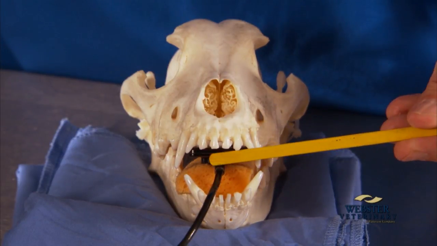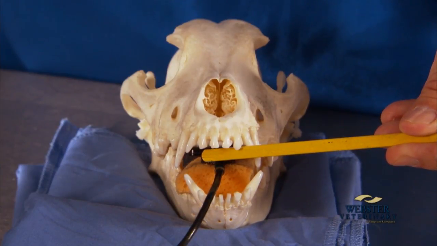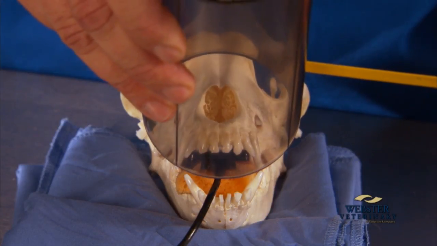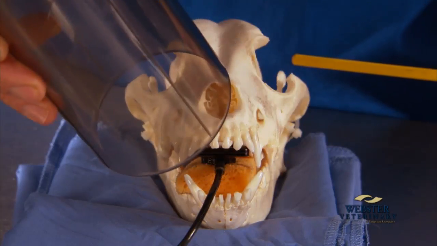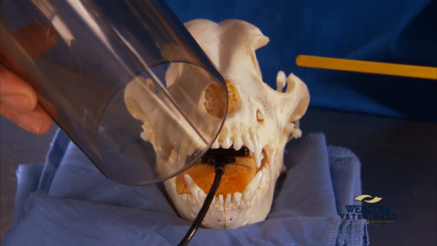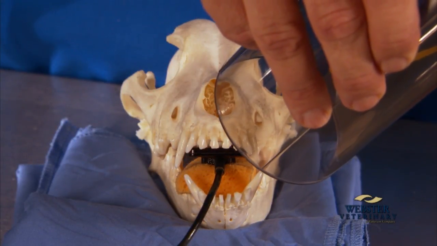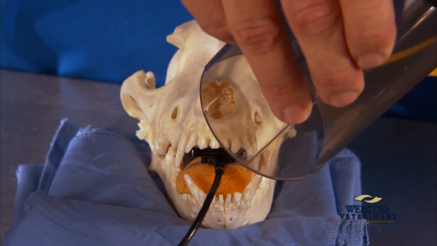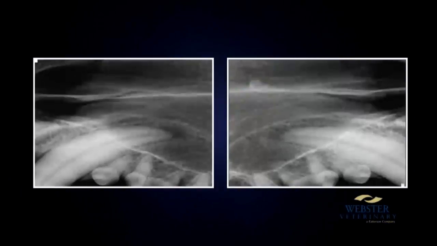The sensor is placed in the mouth, slightly distally, so that it is going to be superimposed over the root structure. The cone head is moved into a position such as this, in a bisecting angle, and rotated 30 degrees to the right to attain an image of the right canine tooth, or 30 degrees to the left to attain an image of the left canine tooth. This will result in cone cutting, where the crown of the tooth will not be visible, but the complete root will be visible due to the size of the sensor when you take this view.